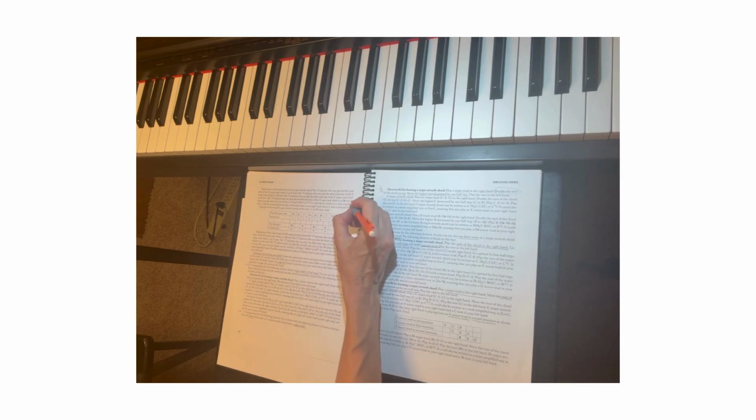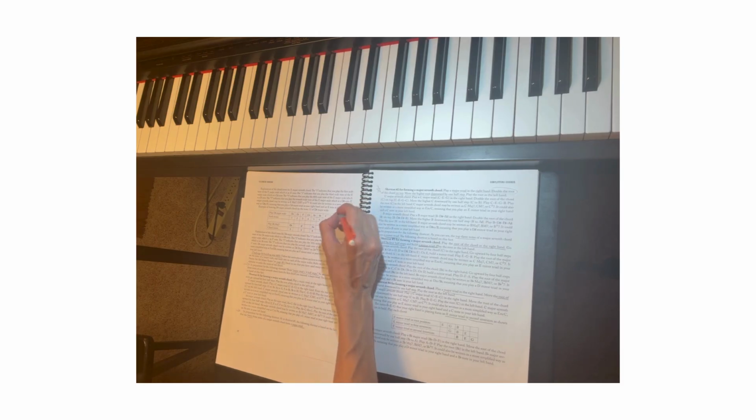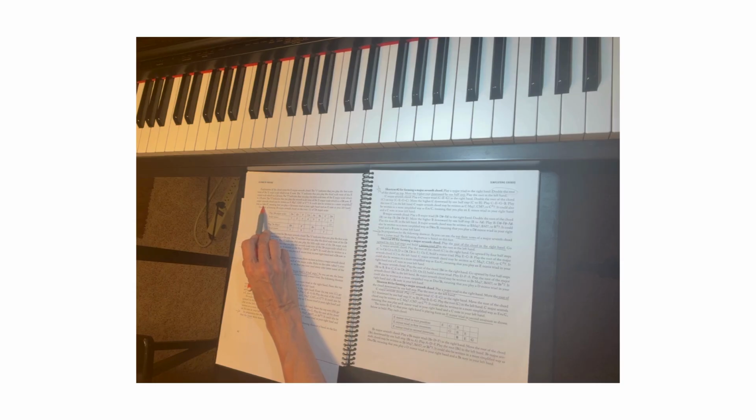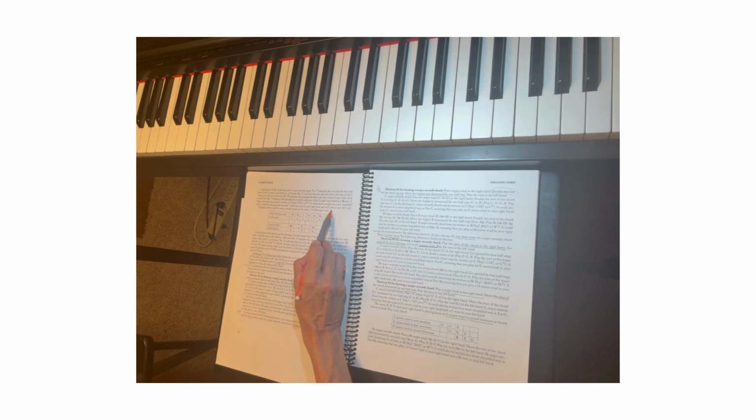This is important. Put a little bracket there. It can also be written in a more simplified way as G sharp minor over E, meaning that you play a G sharp minor triad in your right hand and an E note in your left hand.